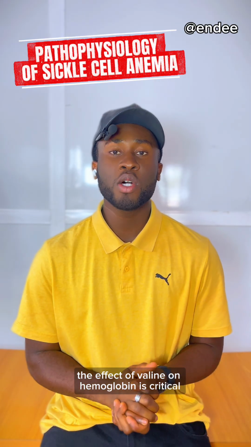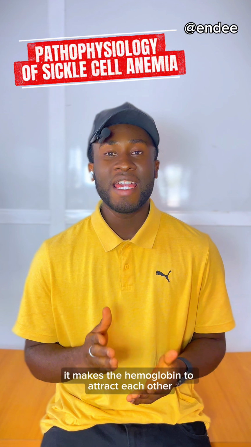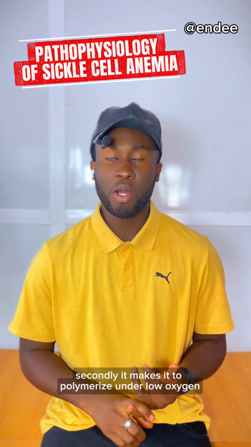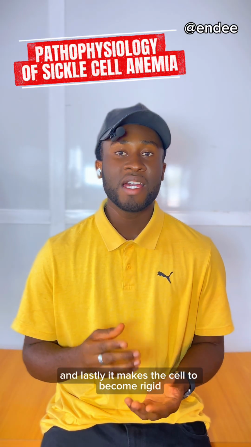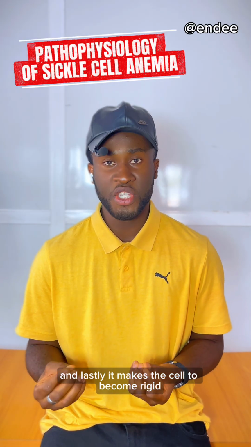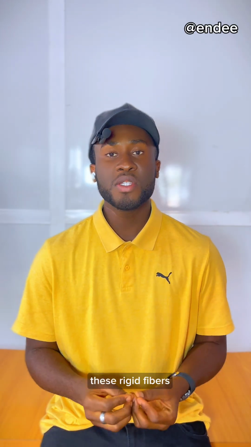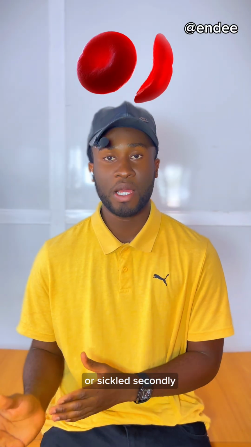Now let's talk about the effect of valine. The effect of valine on hemoglobin is critical because valine is hydrophobic. It makes the hemoglobin molecules attract each other. Secondly, it makes them polymerize under low oxygen. And lastly, it forms rigid fibers inside the cell. These rigid fibers make the red blood cell distorted or sickled.